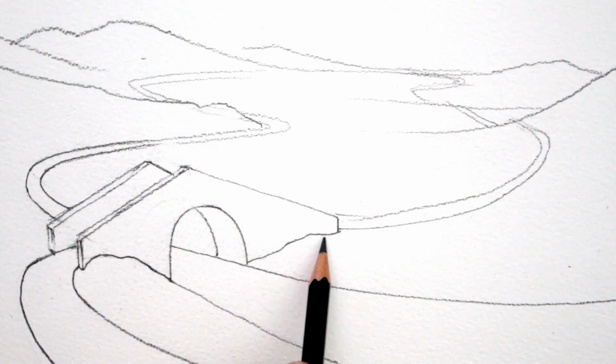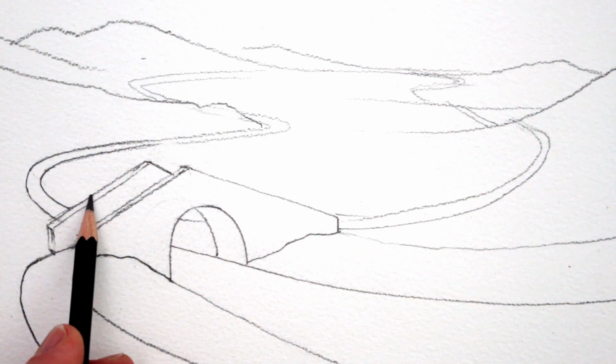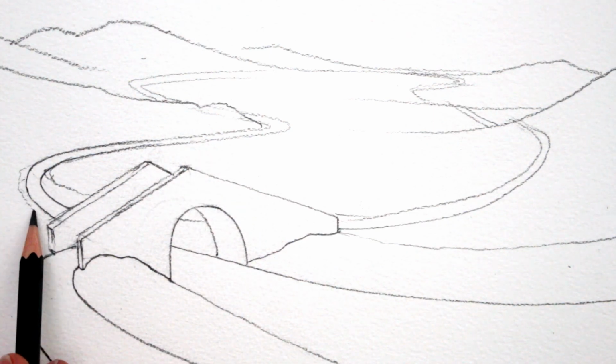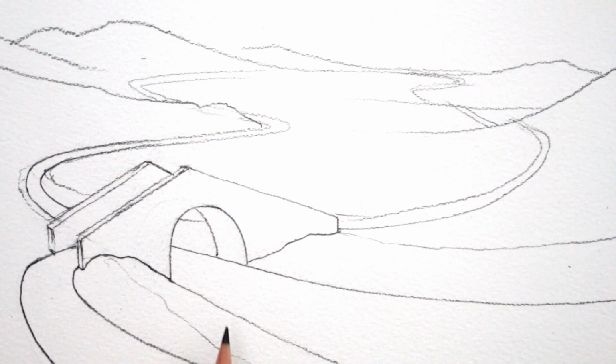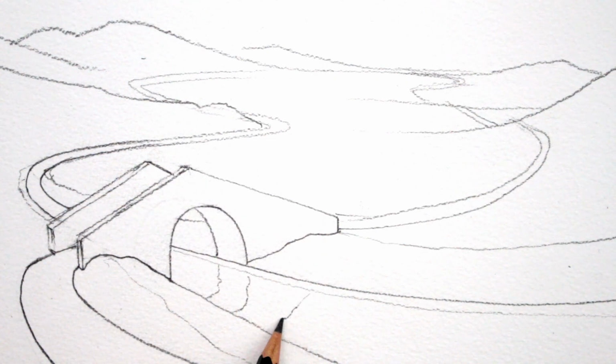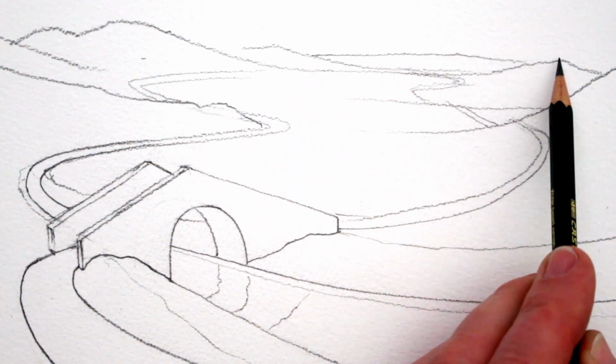I will add a faint line along the side of the bank here to show where it changes direction. And now I could add a second line along the side of the river itself. This will be useful later to show a sort of sparkly little bit of white paper that hasn't got tone on it to show the light in the river. Now I can just draw in the reflection of the bridge here in the water and maybe add a few more hills into the distance.